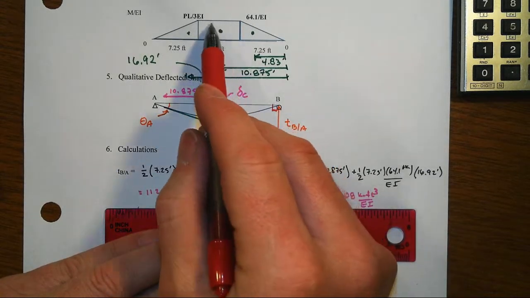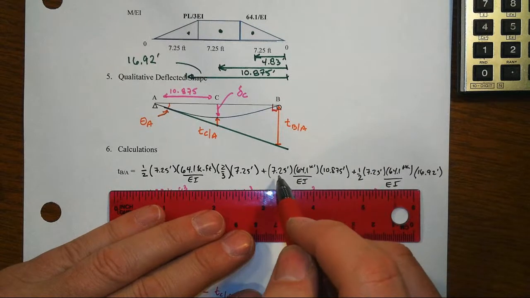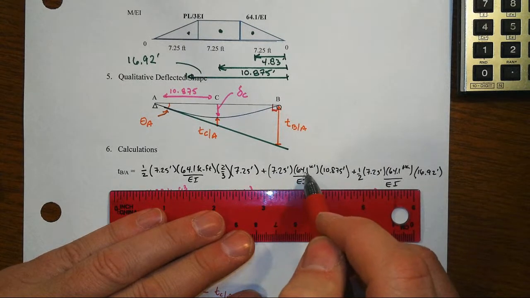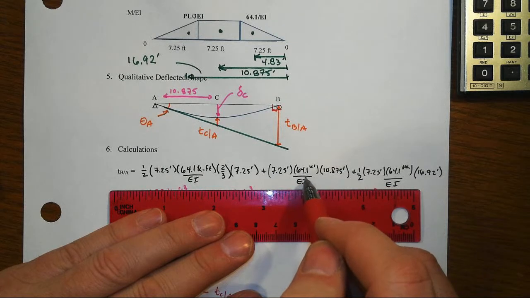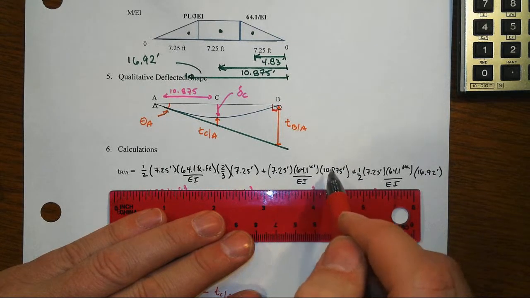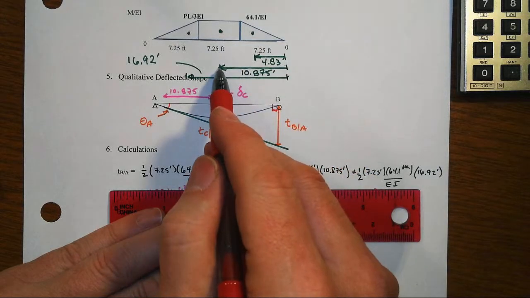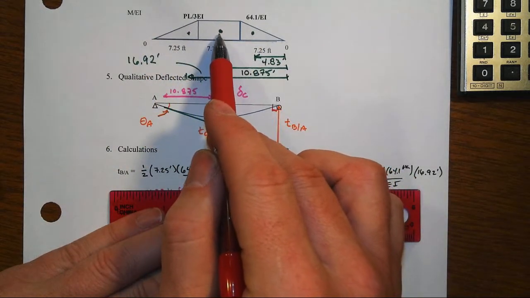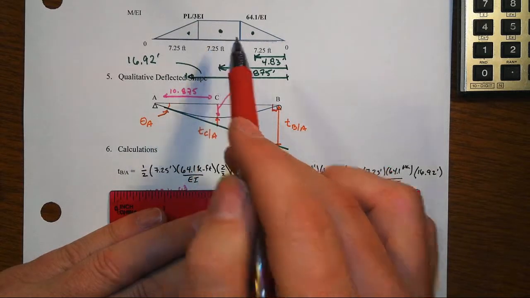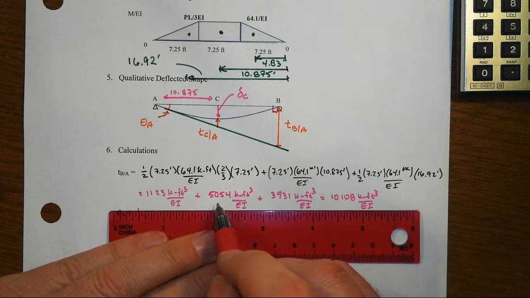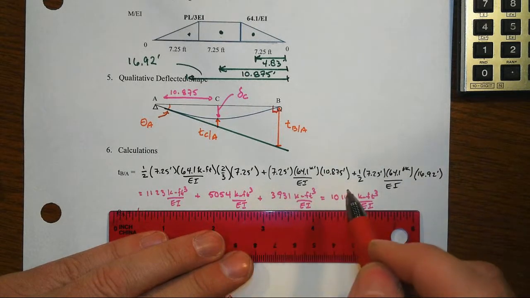Then we've got the second area to deal with: base times height, and that height is 64.1 kip foot over the EI. That's the curvature. So there's that base times that height, and then the moment arm is going to be half of the total span. We've got symmetry here, so the centroid of this little area is also in the middle of the beam, hence 10.875. That number will be 5054 kip foot cubed over EI.